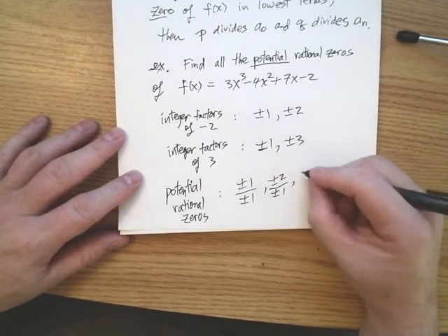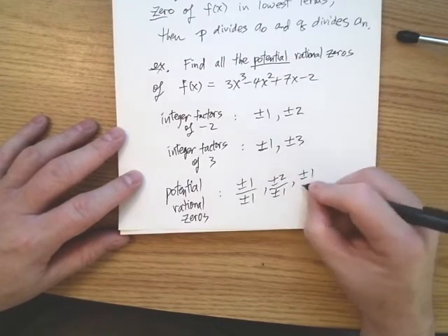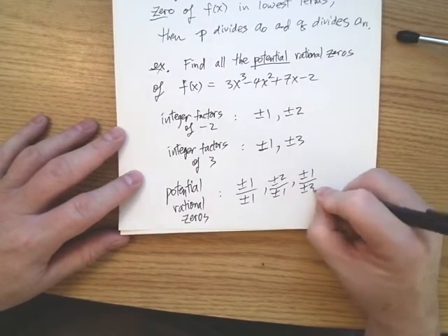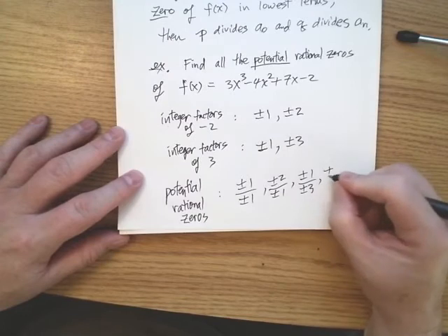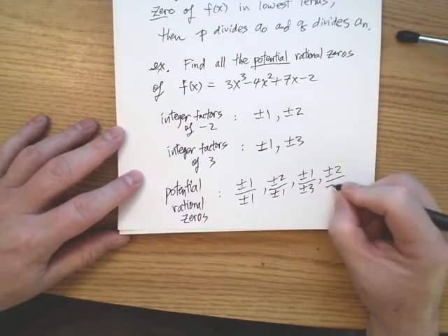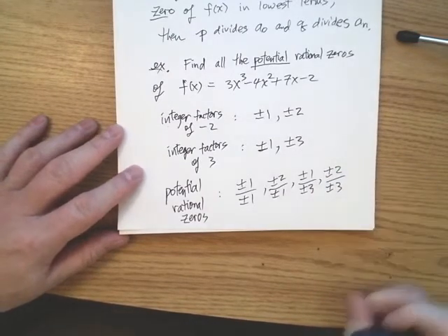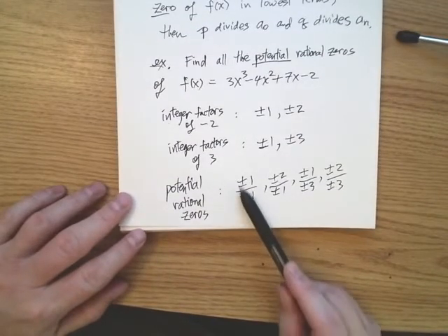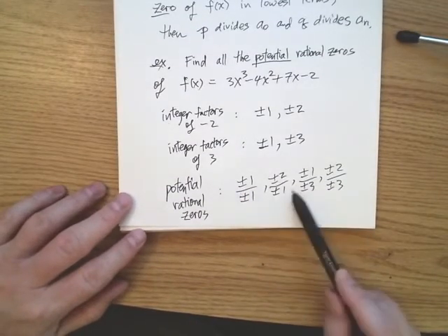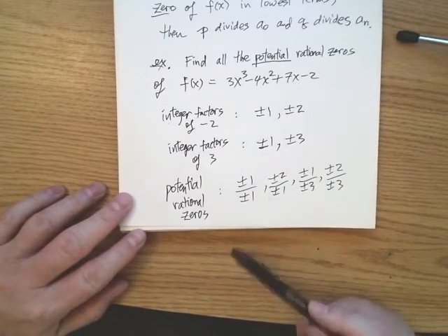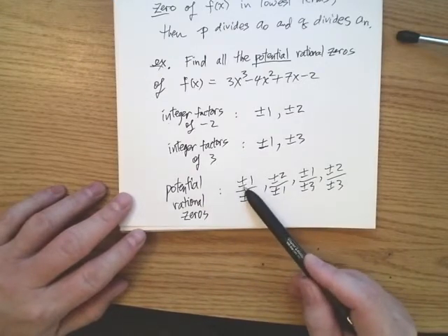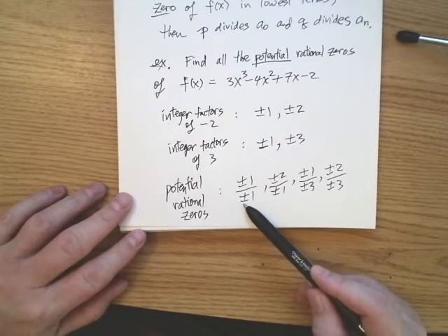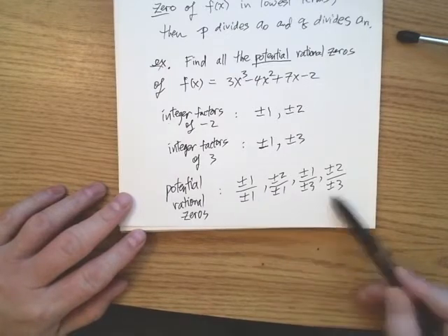Now, we could have what? Plus or minus 1 on top, plus or minus 3 down here, plus or minus 2 divided by plus or minus 3. Now, there's no association between the pluses and minuses in any particular case here. They're both free. This could be positive and this could be negative, independent of this being positive or negative. And that holds for each of these.